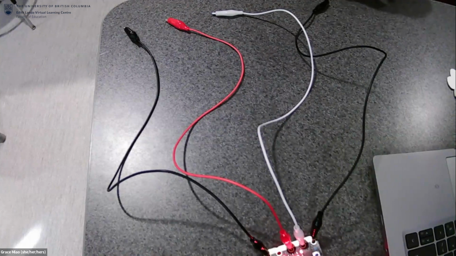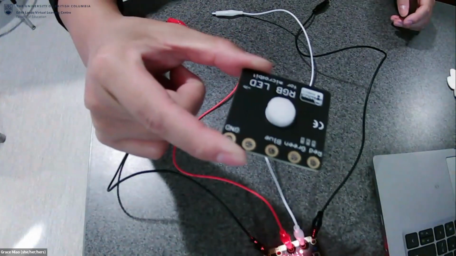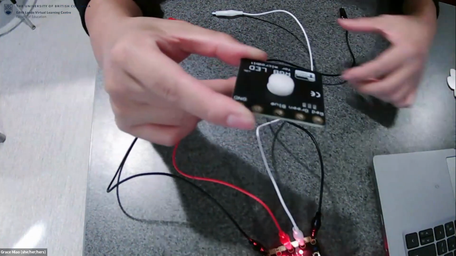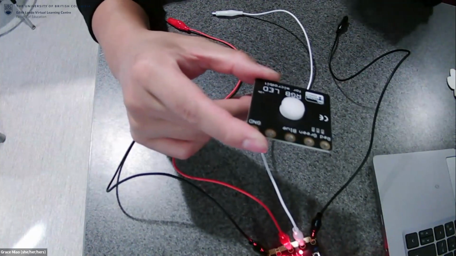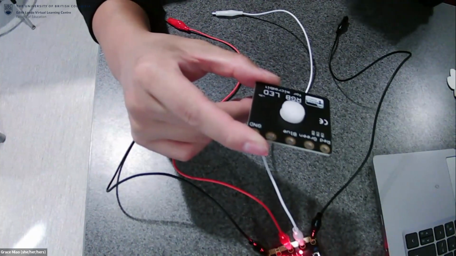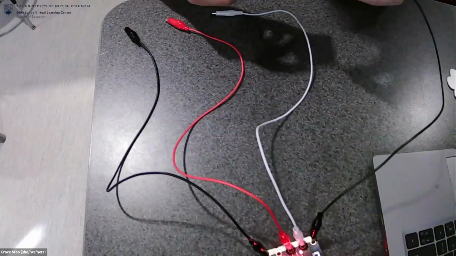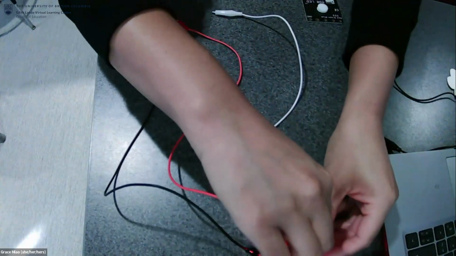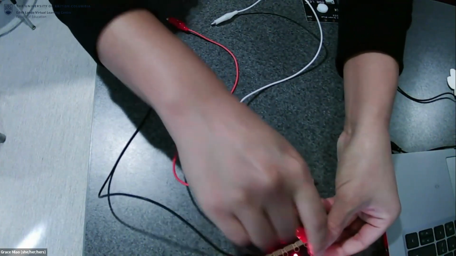So the next bit, I should have my RGB light here, and I'm going to attach it. You said that pin 0 is red. Pin 0 is red, yep. For easiness, I'll just do red and red, but it really doesn't matter.